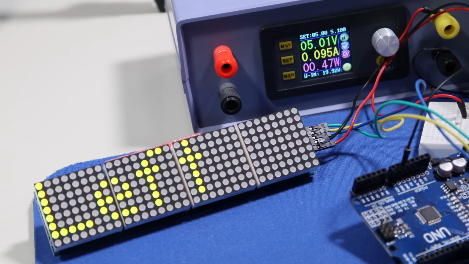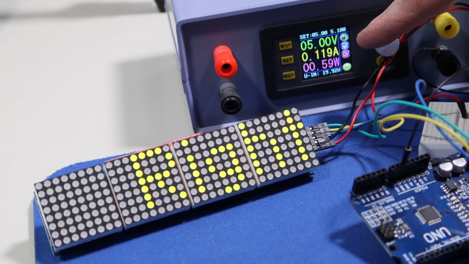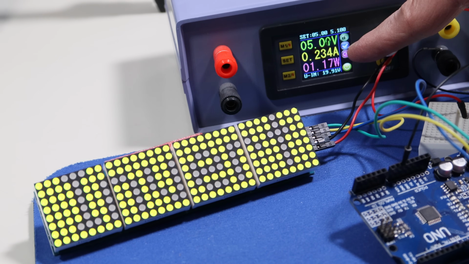Now, one of the reasons I use this power supply instead of the 5-volt bench supply that I have is because I've got the meter on the front here, and it can tell me how much current I'm consuming, and it does of course tend to fluctuate with how many LEDs are on. I think when we get to invert over here, it's the highest.